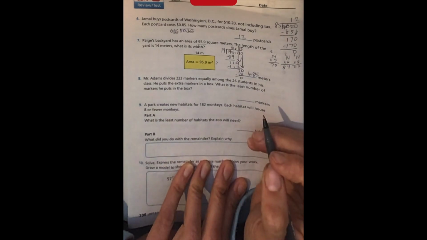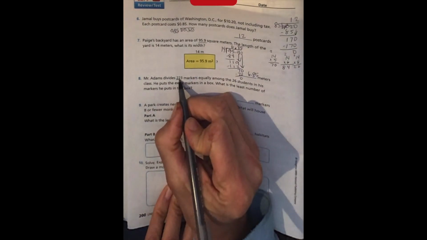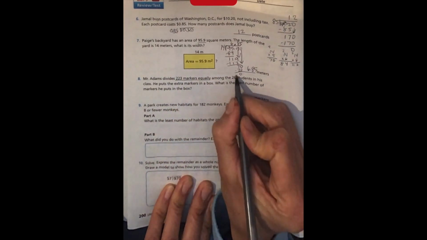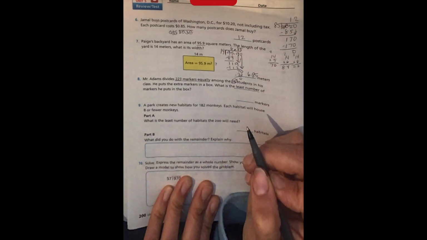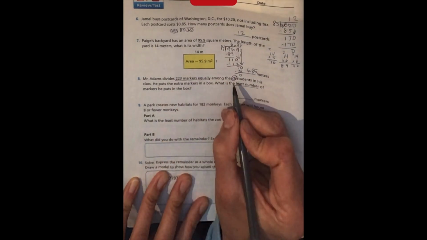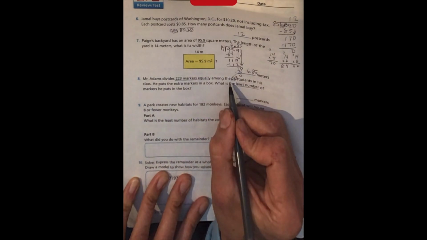Okay, let's take a look at number 8. Mr. Adams divides 223 markers equally among 26 students in his class. He puts the extra markers in a box. What is the least number of markers he puts in the box? Okay, so we have to figure out the division problem, and it sounds like we're using the remainder as the answer. So let's go ahead and divide first.